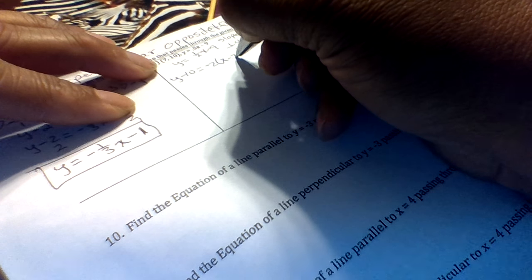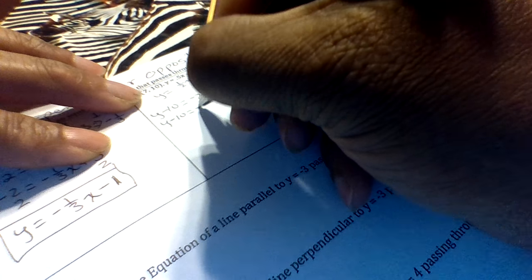Y minus 10 is equal to my slope, so -2 times x minus 7. Y minus 10 is equal to -2x. Negative times a negative is a +14. Add 10, add 10. So y is equal to -2x plus 24 would be the equation.